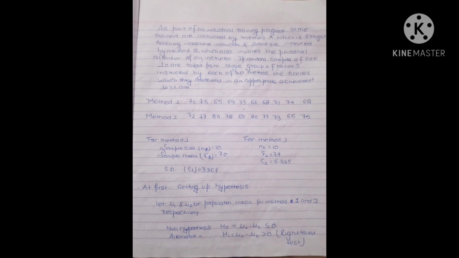For method 1, sample size n1 is given as 10 and also for method 2, n2 is 10. Now from the calculator, in stat mode, we calculate the sample mean and standard deviation for method 1 and method 2. For method 1 we get sample mean x bar 1 as 70 and standard deviation s1 as 3.367, and for method 2 we get x bar 2 as 74 and standard deviation s2 equal to 5.395.